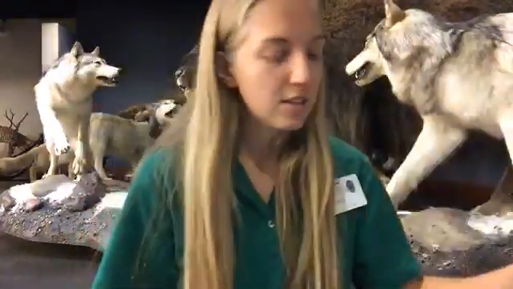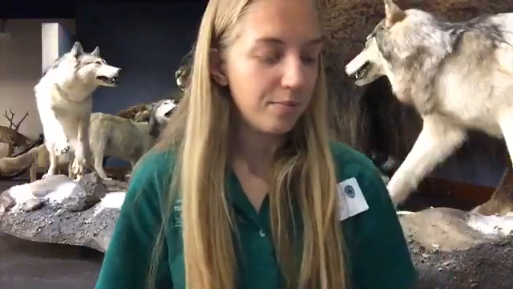So, since those wolves were no longer there, scientists were noticing a difference. They thought it would be a good idea to reintroduce the wolves into Yellowstone National Park. In the 1990s, about 70 years after the wolves were hunted out of Yellowstone, they introduced a pack of 14 wolves back into Yellowstone National Park.